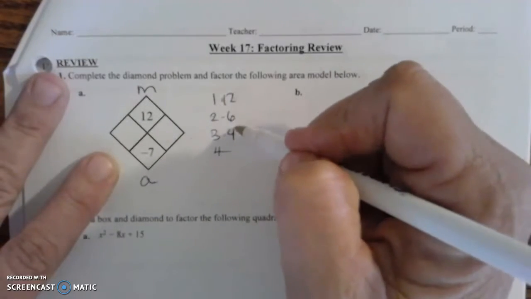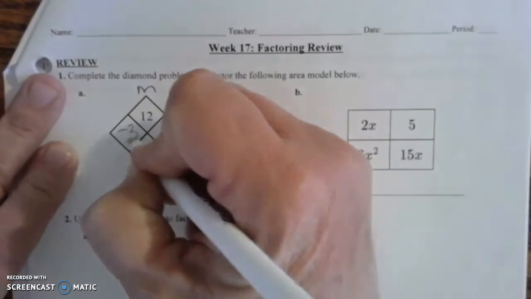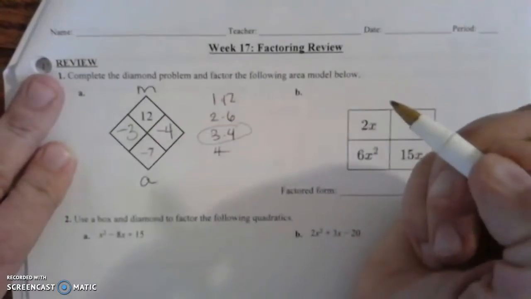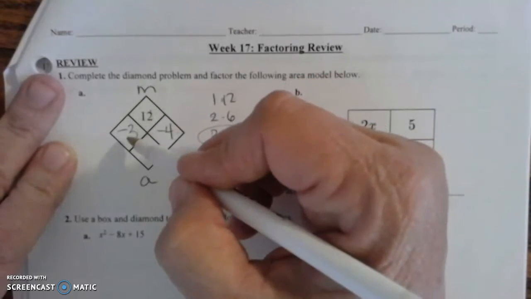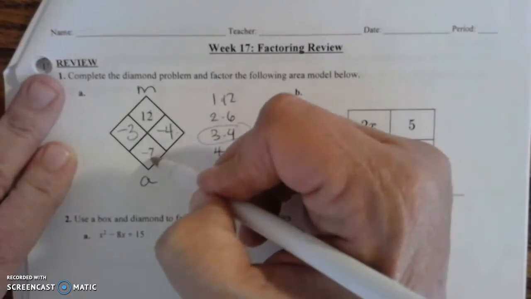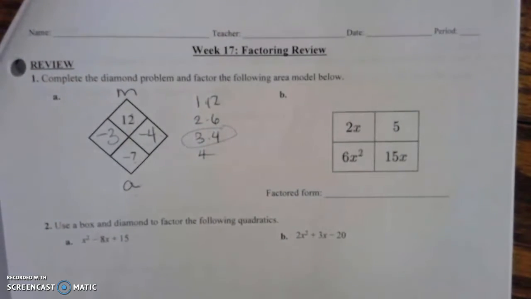But out of this set of numbers, which ones can I get a 7 out of? It's the 3 and the 4. And if I say negative 3 and negative 4, a negative 3 times a negative 4 makes a positive 12. When I add two negatives together, I continue to get a negative. So that's how you do the diamond problem.